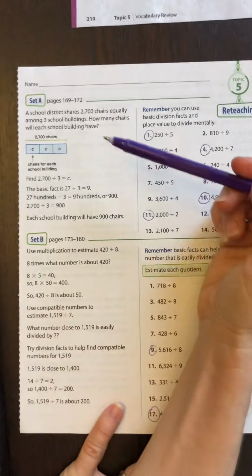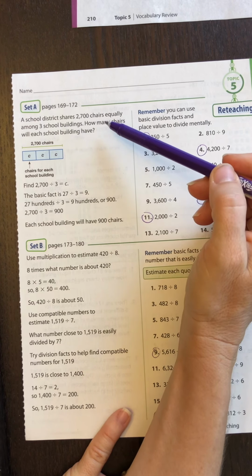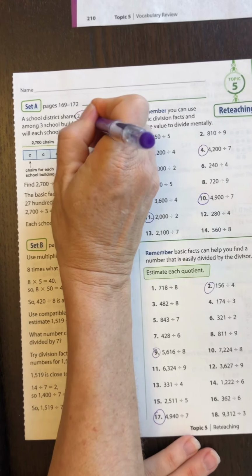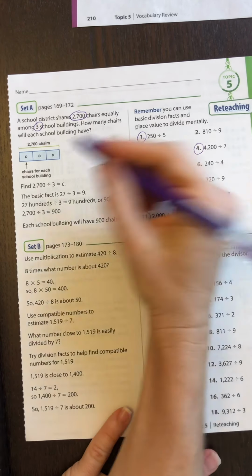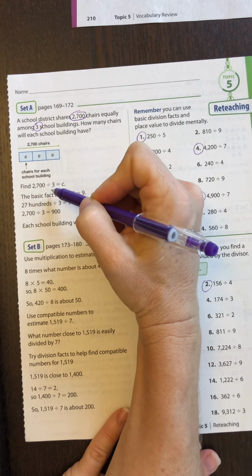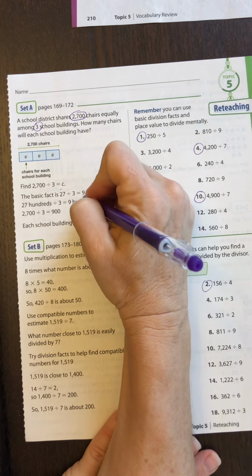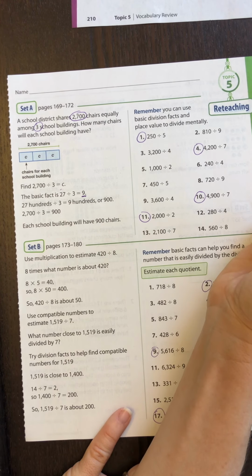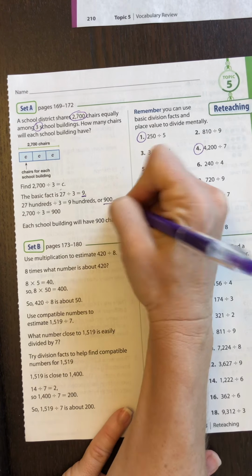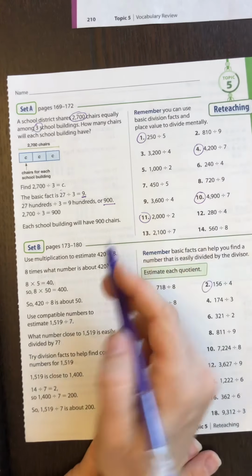All right, so let's look at what we're looking at. So set A, a school district shares 2,700 chairs equally among 3 school buildings. How many chairs will each school building have? So we're dividing 2,700 into 3 buildings, or 3 equal groups. So we're finding what 2,700 divided by 3 equals. We know the basic fact that 27 divided by 3 goes evenly 9 times. 2,700s, we can say, divided by 3 is 900s, or 900. So 2,700 divided by 3 is 900. Each school building will have 900 chairs.